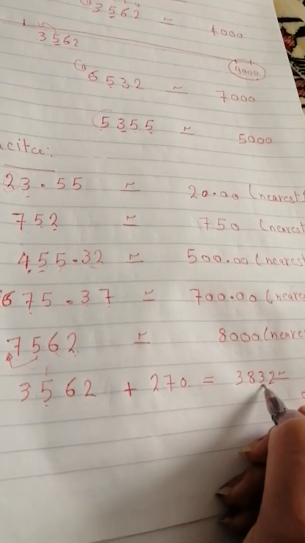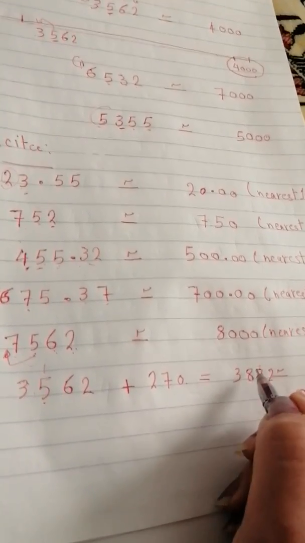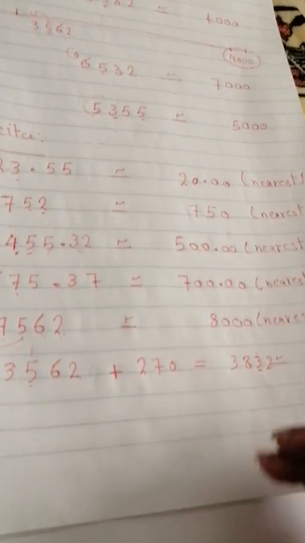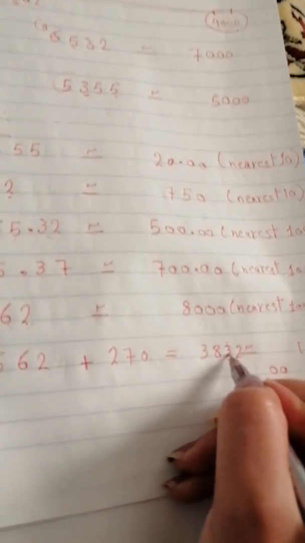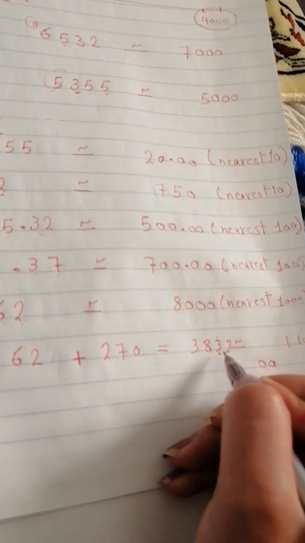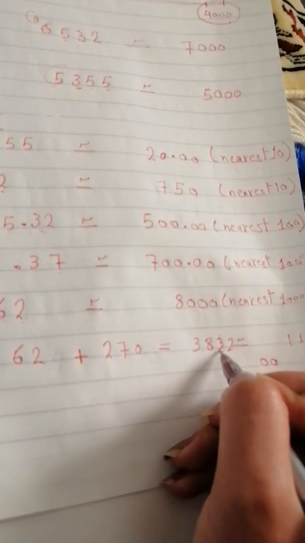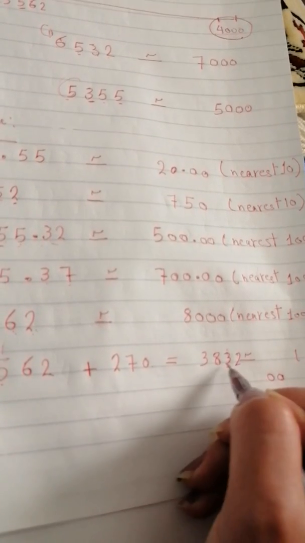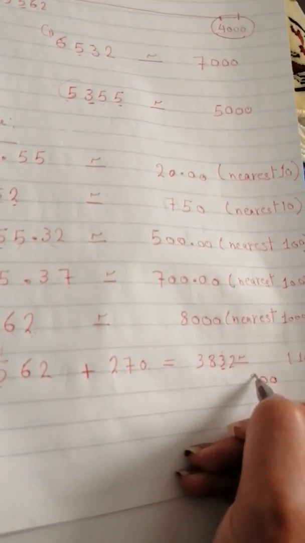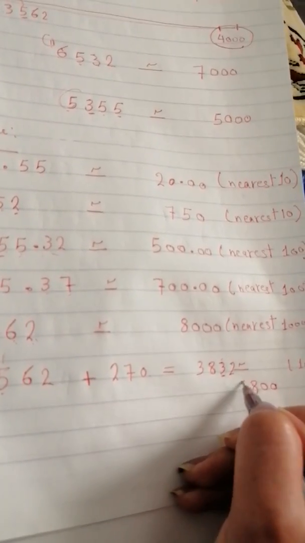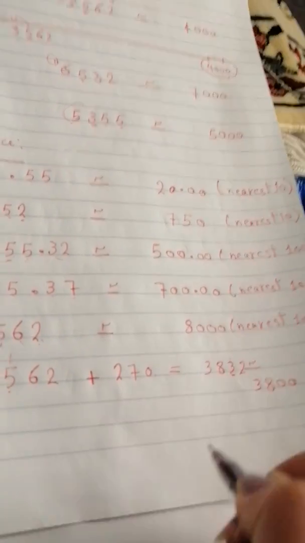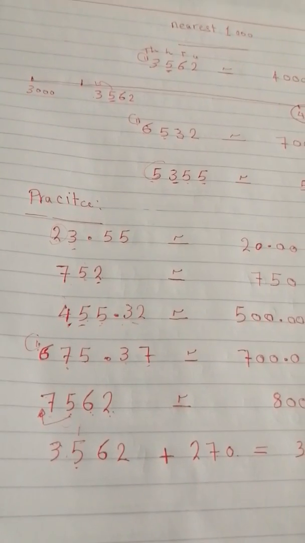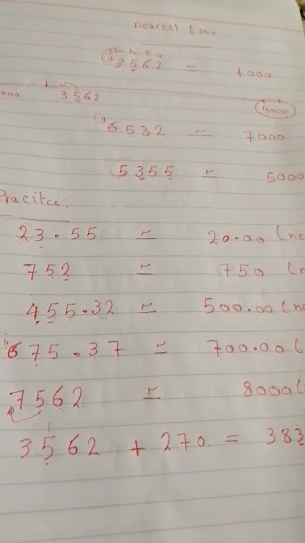You look at the number before 100, it will be 3. 3 is the smallest number. Don't give anything to 8. It will stay 8 and 3 comes down again. The nearest is 3,800.